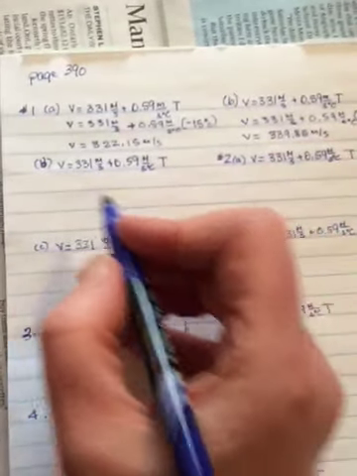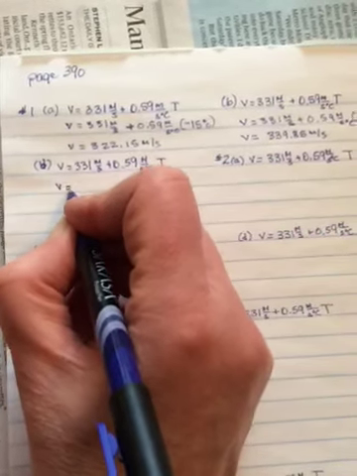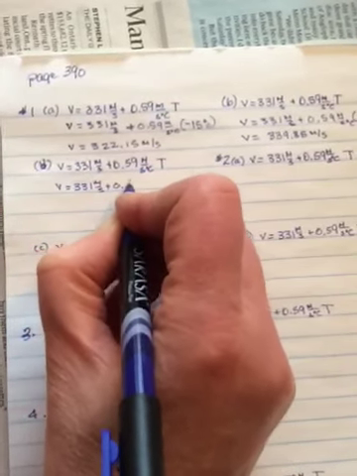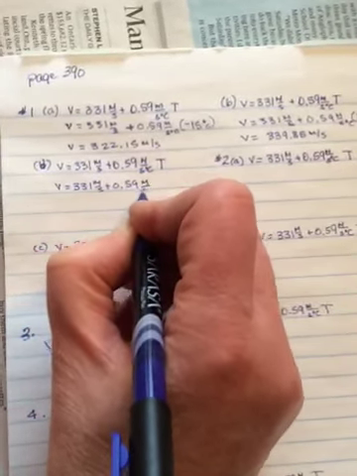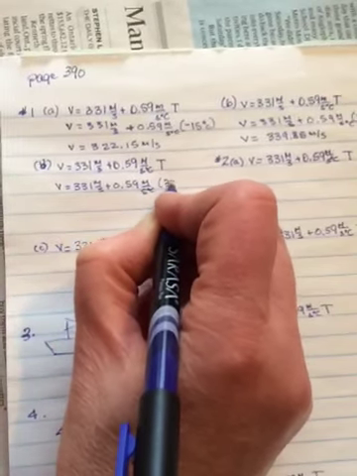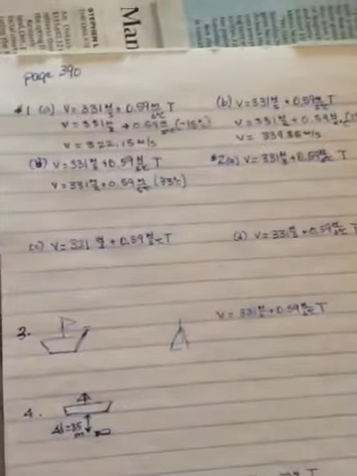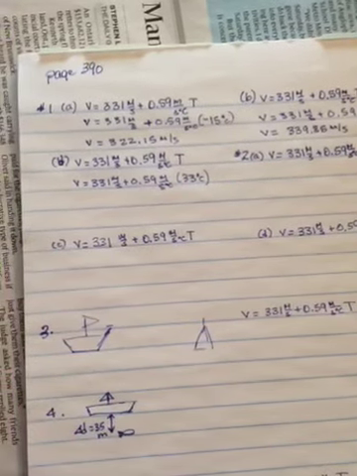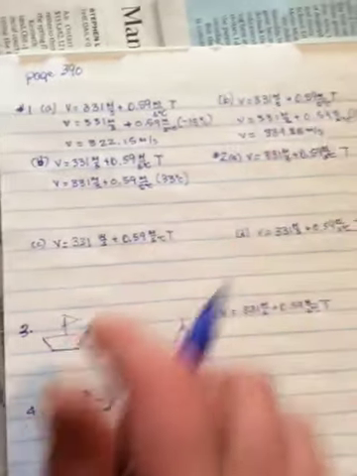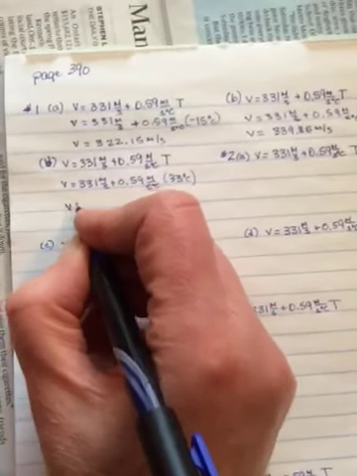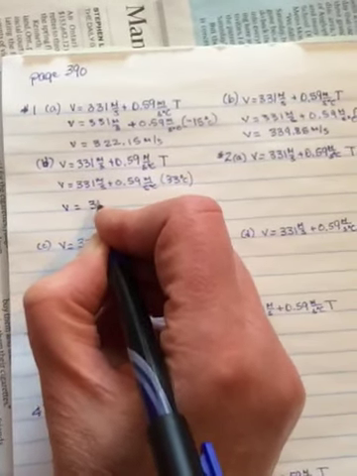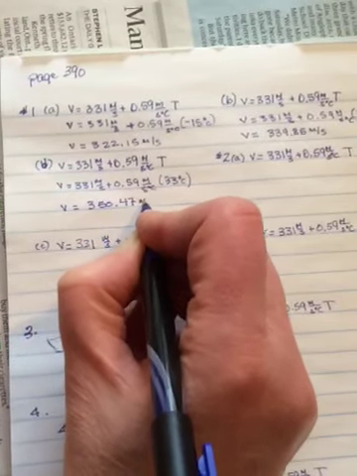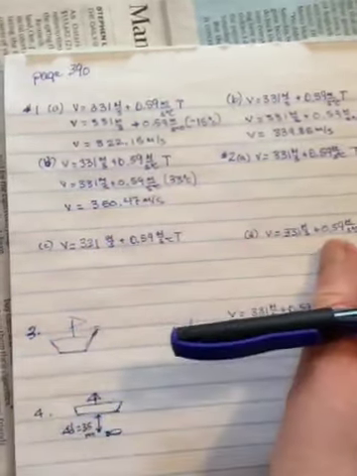And the last one in part A is with 33 degrees. So 331 meters per second plus 0.59 meters per second degrees Celsius times 33 degrees Celsius. So 33 times 0.59 is 19.47. And so when we add that to 331, you get 350.47 meters per second. So number one, finished.